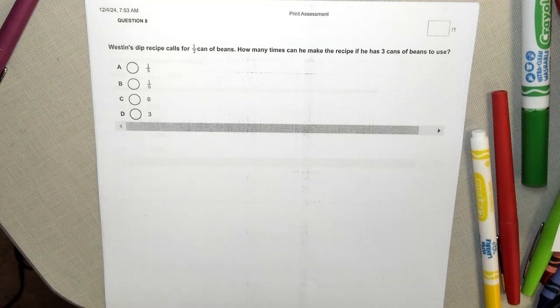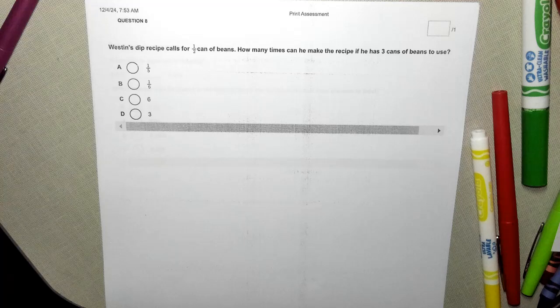Okay, so I have to stop and think about this. What's happening in the story? Let me read that again. Weston's dip recipe calls for 1/2 can of beans. How many times can he make the recipe if he has 3 cans of beans to use?